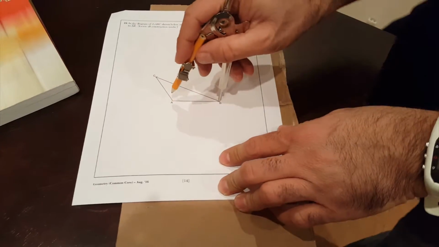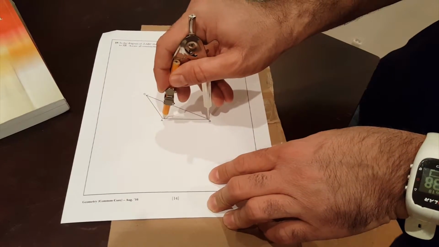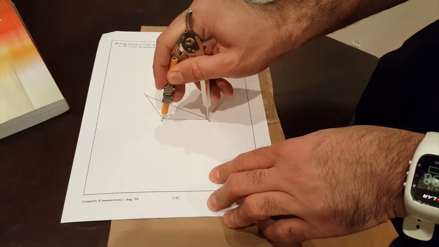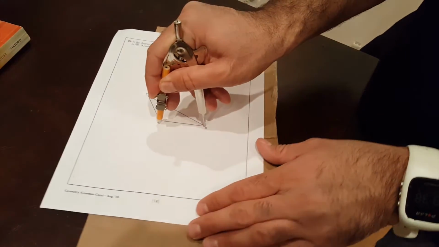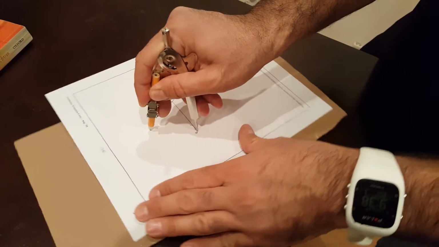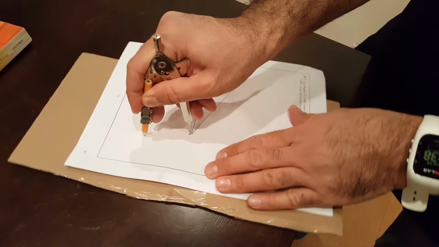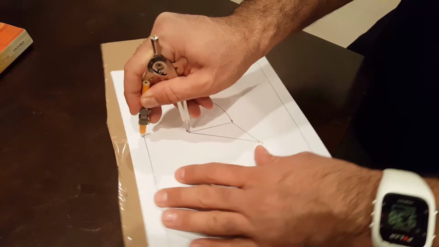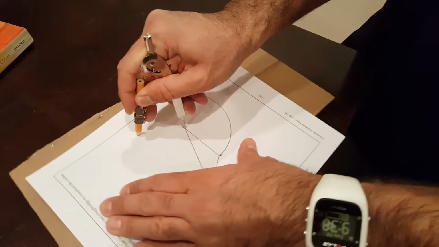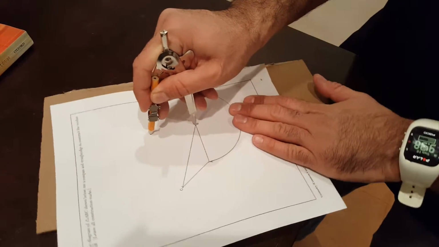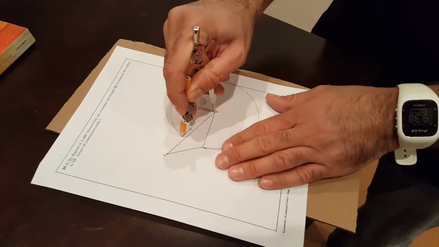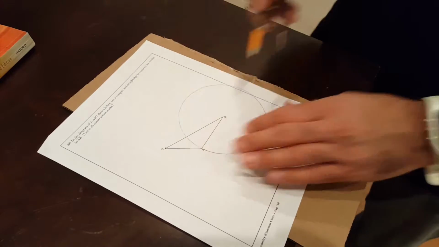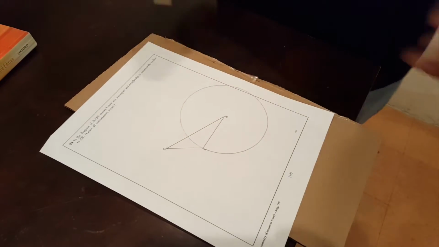Okay, and my trick here to drawing circles, notice that this is open exactly to A. My trick to drawing circles is I don't move the compass, I actually move the paper. So let me move the paper. Okay. Now this circle has radius AB, so every radius that I could draw on this circle has exactly the same length as AB. You see that?